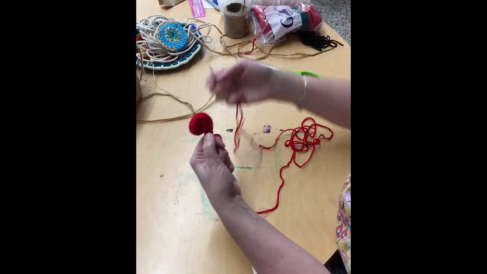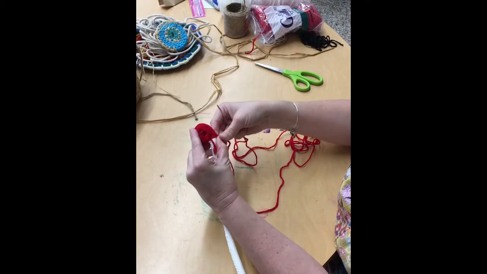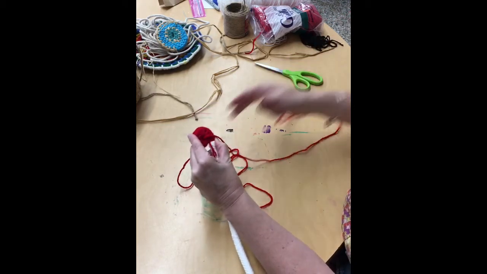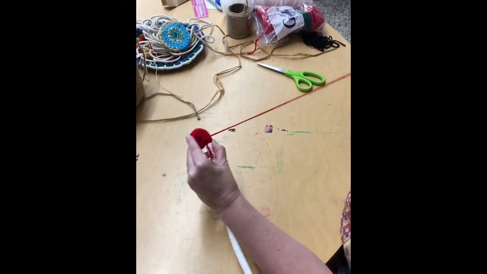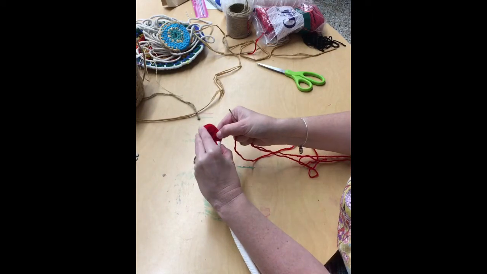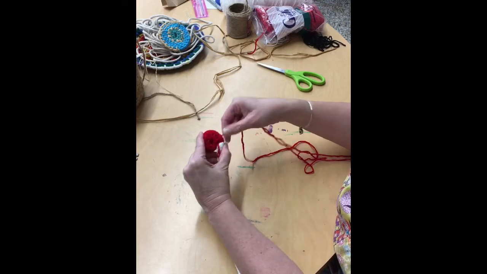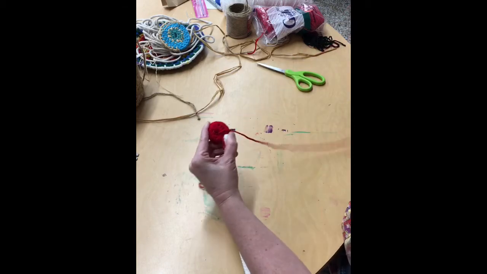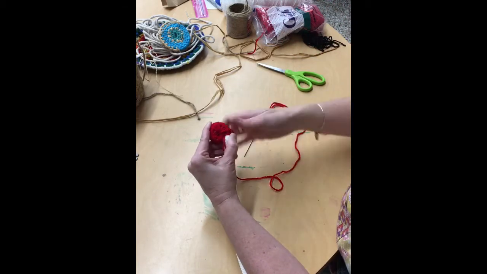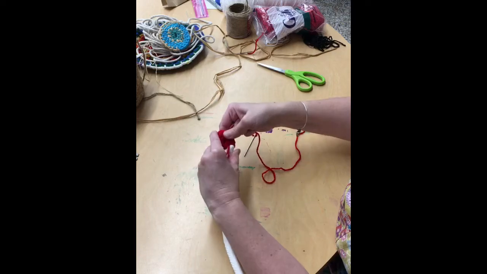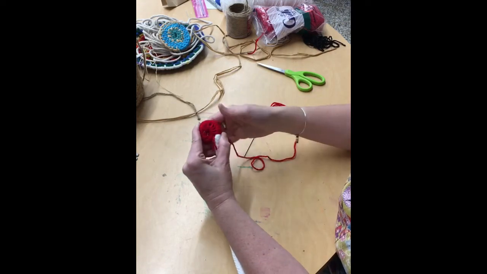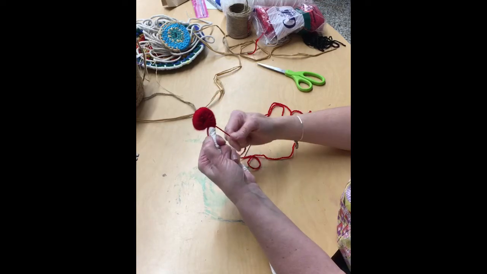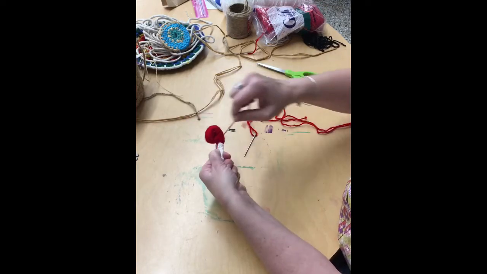Now I'm ready to attach with my needle. Still pulling up from the middle and pulling out, pulling up, pulling my thread through and out. You can see my old yarn is still there. That's okay because we're going to be covering it up in just a minute. 1, 2.